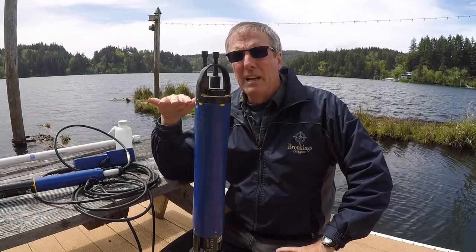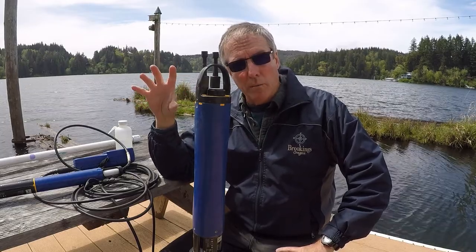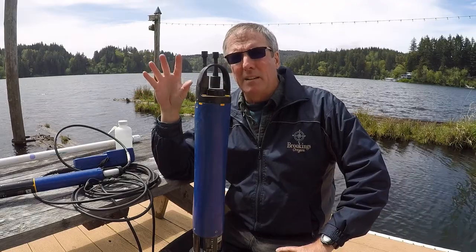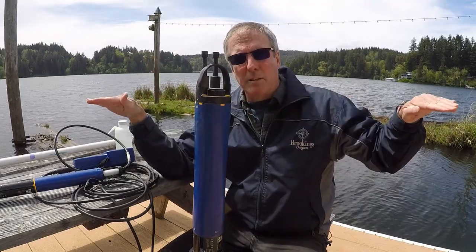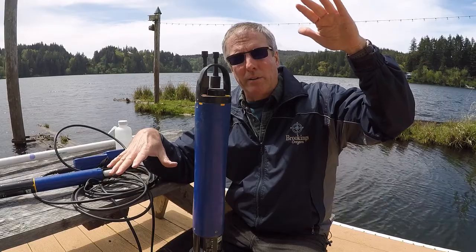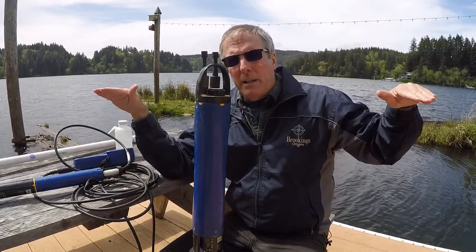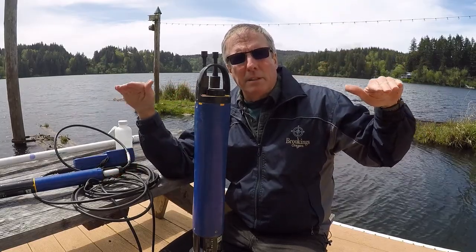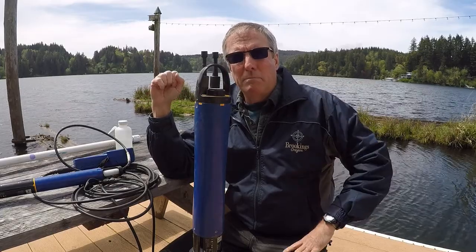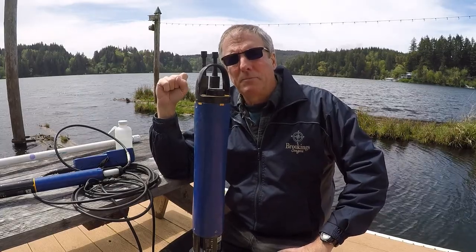Above the thermocline is usually warm water in the summertime. It's like a lid, so the bottom and the top water do not mix. But by putting that lid on, oftentimes the bottom water will become deoxygenated.